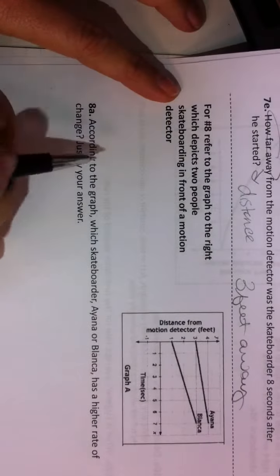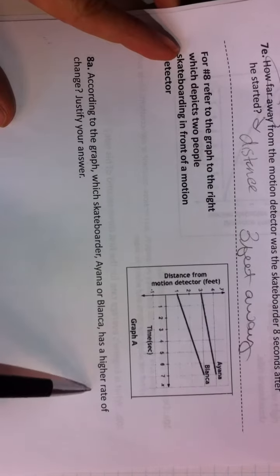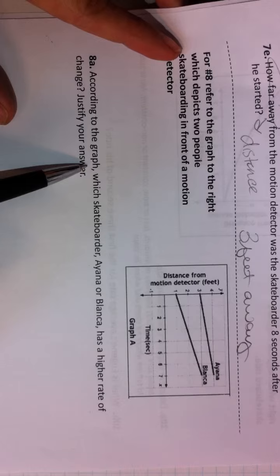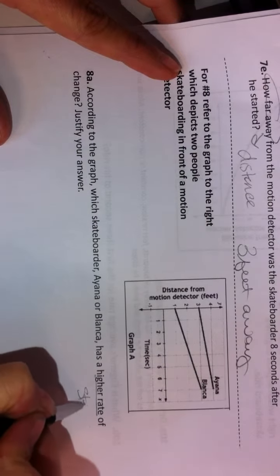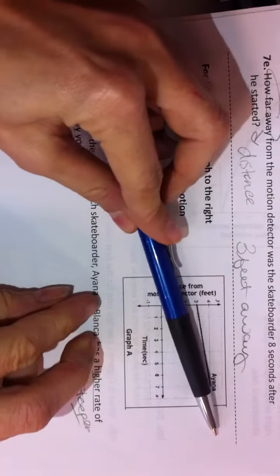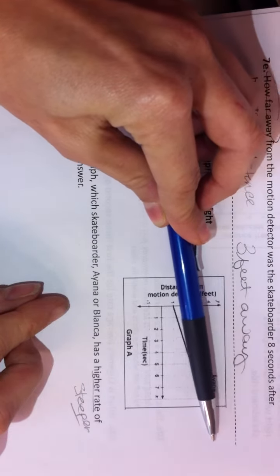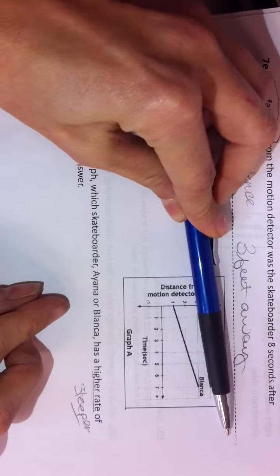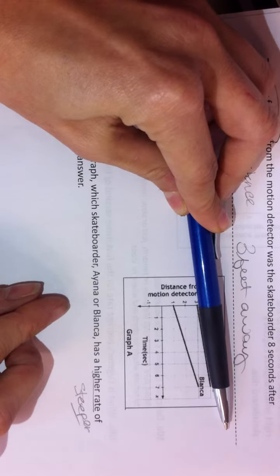Number 8. According to the graph, which skateboarder, Ayana or Blanca, has a higher rate of change? Well, let's think about it. A higher rate of change means steeper. We just have to look and see which one's steeper. Is this one more steep? Let's see. That one goes like that. That one goes like that. So what do you think? Take a look at the way that my pencil moves. Kind of flat.